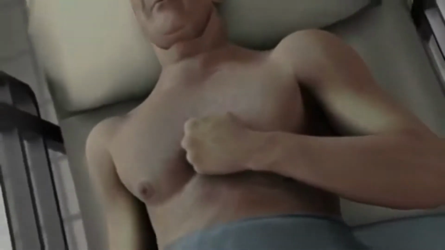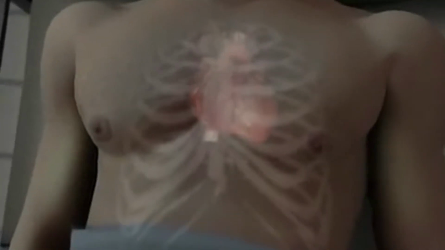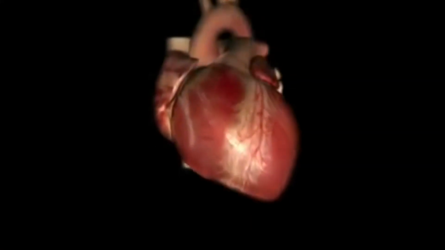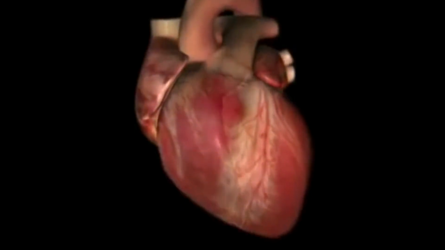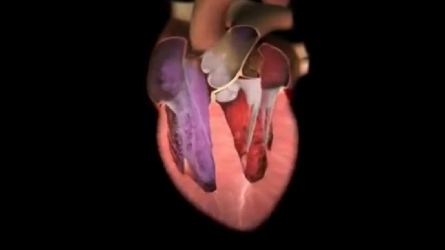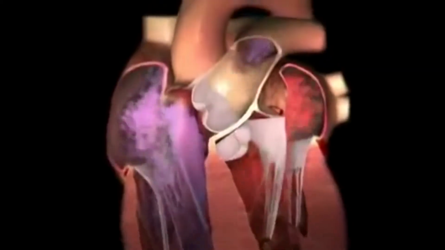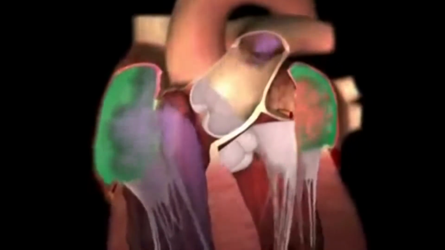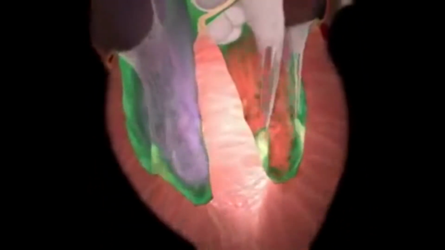Now for some background information on aortic stenosis. Aortic stenosis is one of the most common and most serious valve disease problems. Aortic stenosis is a narrowing of the aortic valve opening. Aortic stenosis restricts the blood flow from the left ventricle to the aorta, and it may also affect the pressure in the left atrium.